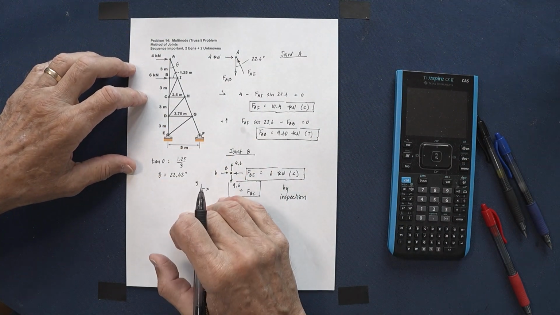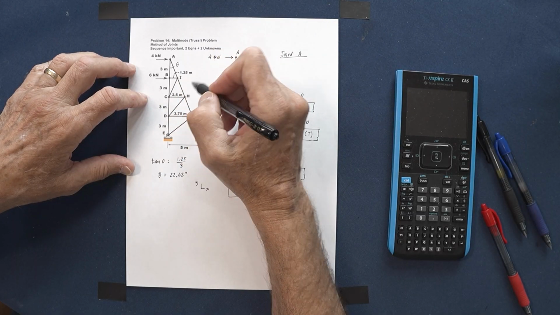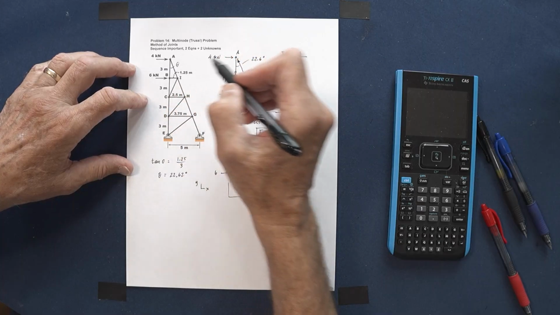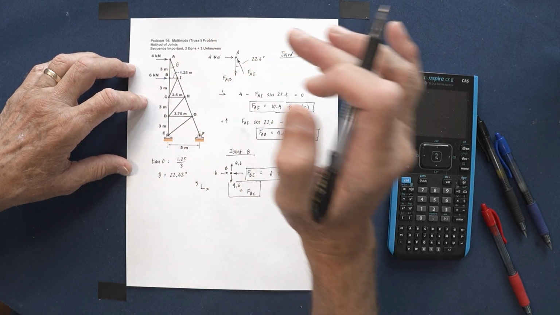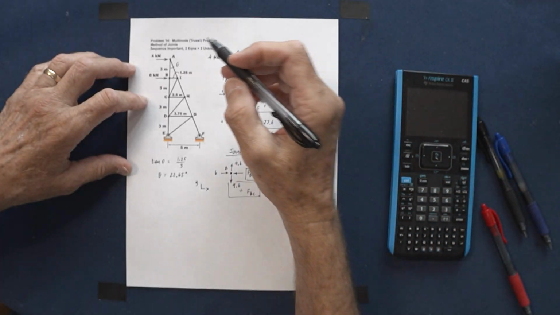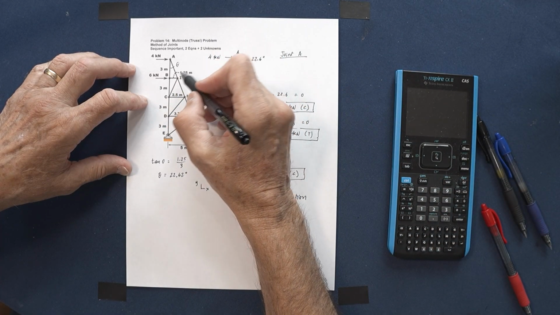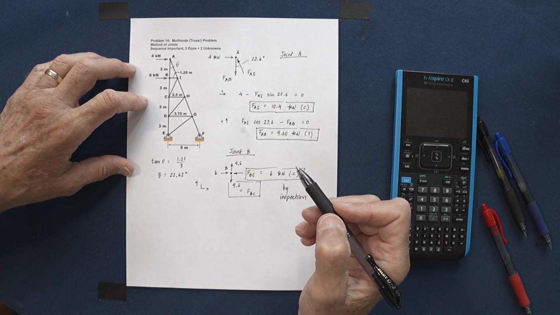This is a truss problem. And it's a tower truss. It's anchored on the ground. I've got a couple forces acting up here at these joint A and joint B. I need this angle theta. The tangent of theta is 1.25 over 3, and so theta is 22.6 degrees.